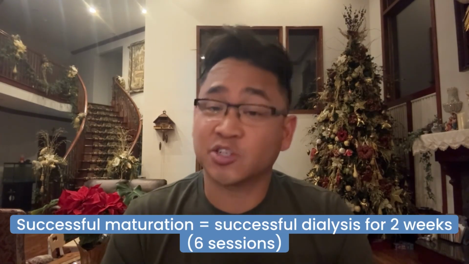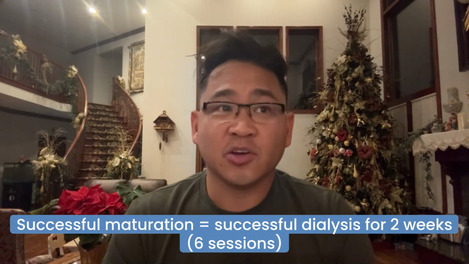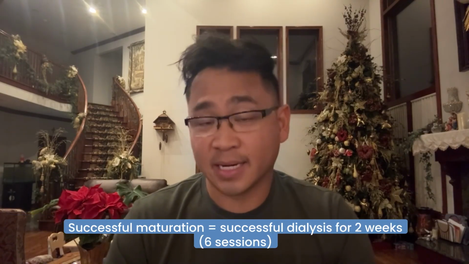What are the most common reasons why the fistulas fail and why patients come to you for a fistulogram? I think once the patient is able to get dialysis reliably for about 2 weeks or so, about 6 sessions, we would consider that a successful maturation. And then at that point, you would sort of enter the maintenance phase.